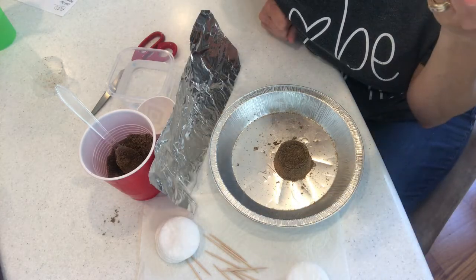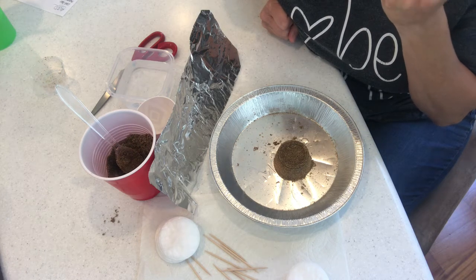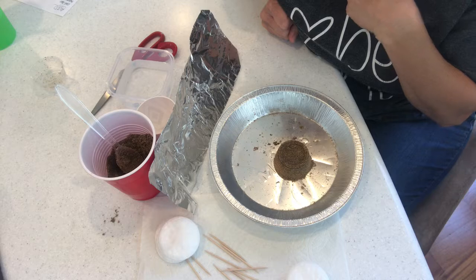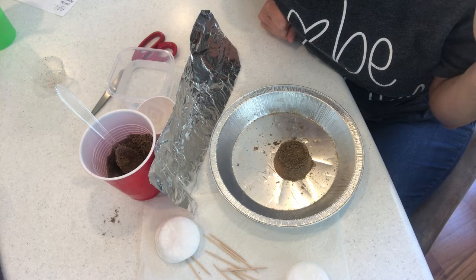Remember, this activity has to be done outside. It can't be done inside because it will make a mess. Even though I'm inside, I was going to be outside, but my neighbor started mowing his lawn.